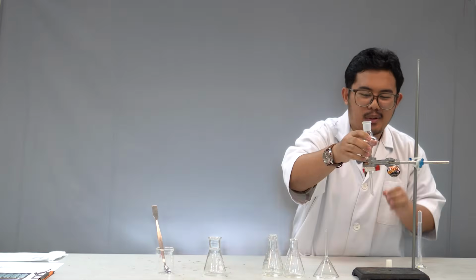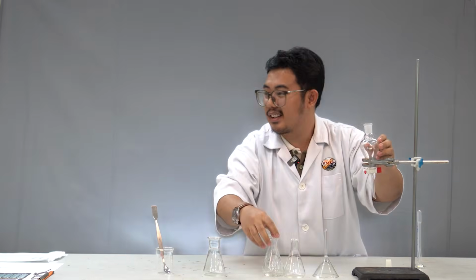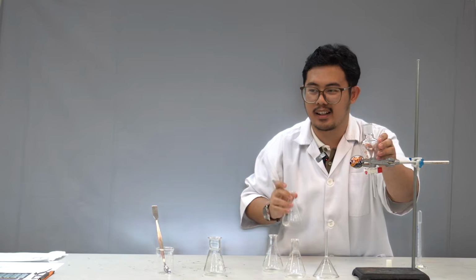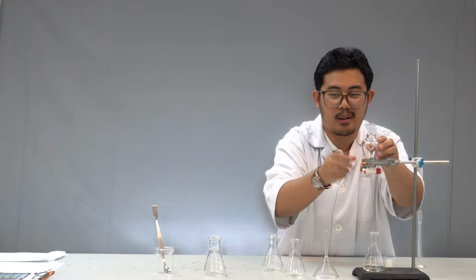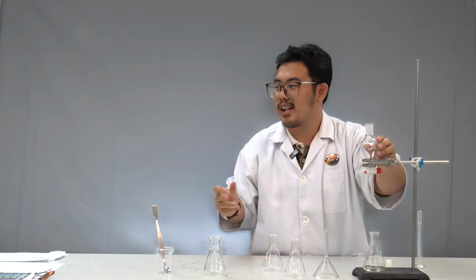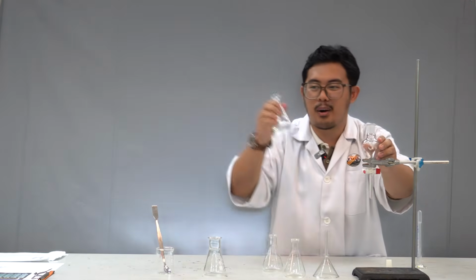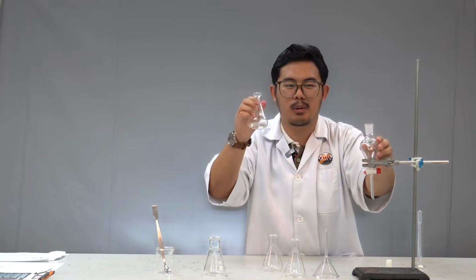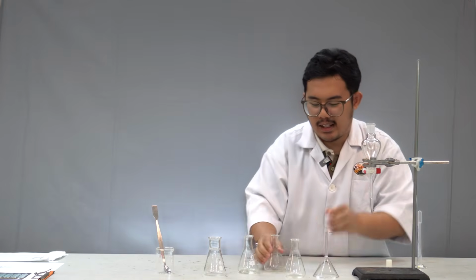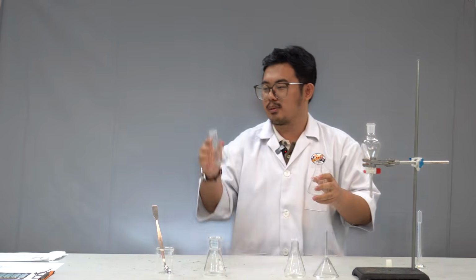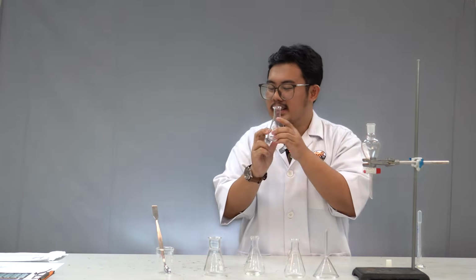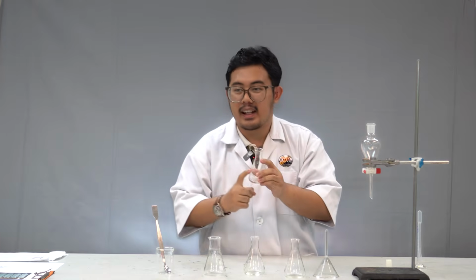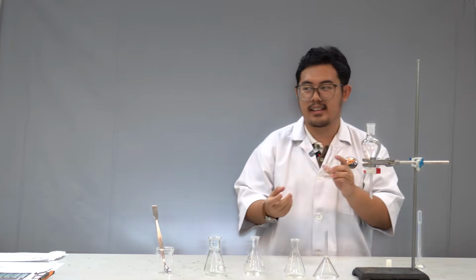So now we have only the acid. Now we take the acid conical flask, and then we pour out all the leftovers. What happens? This is pure acid. This is what we want. And we have 2 conical flasks with pure acid and a mixture. But this mixture, it has neutral, base, and still a little bit of acid.